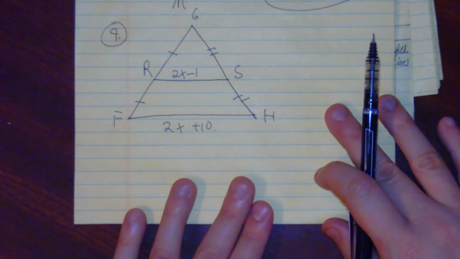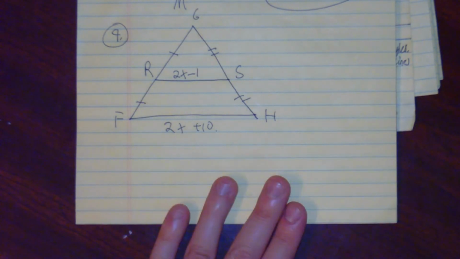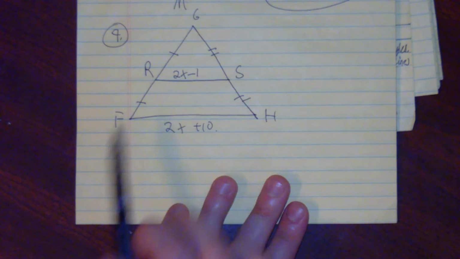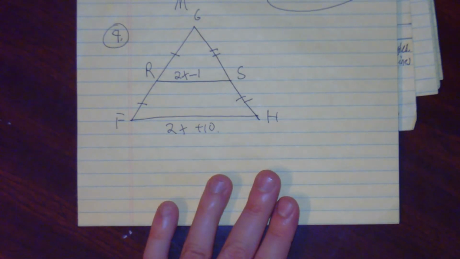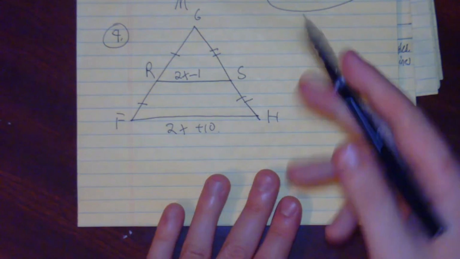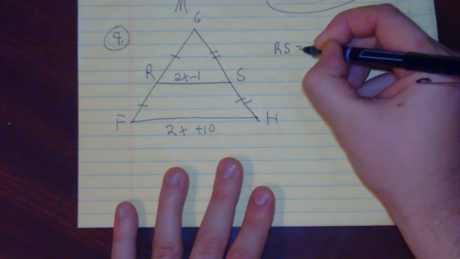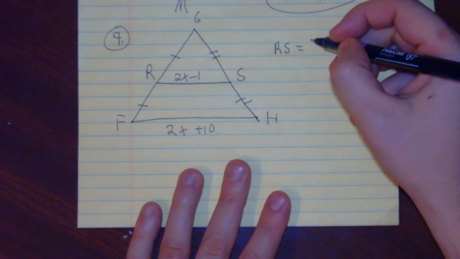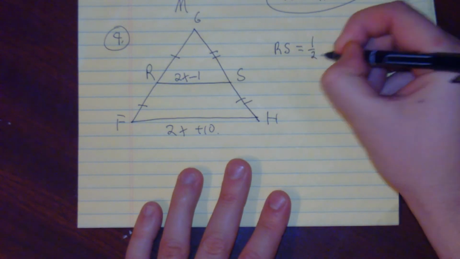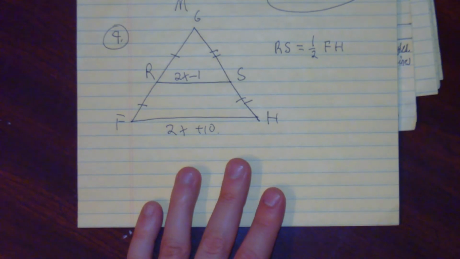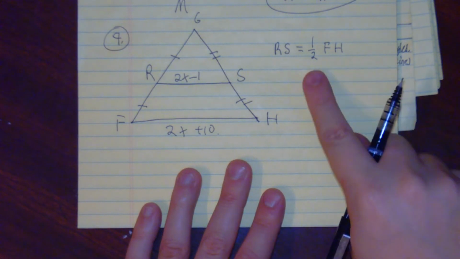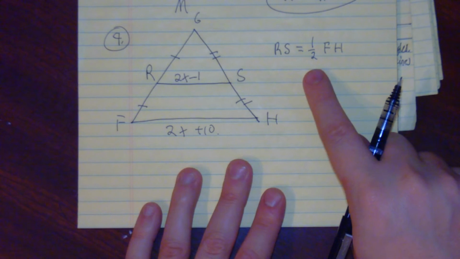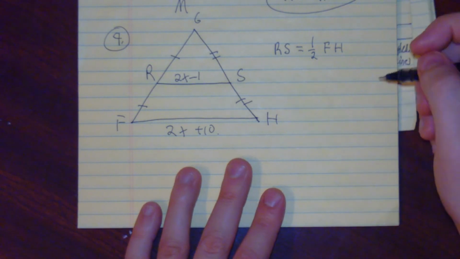So if we look at number 9, we have mid-segment RS. The mid-segment is always going to be half of the third length, FH. So when we look at this, we have the following information. We know that RS is equal to 1/2 of FH. So this is the standard formula, but let's rearrange it because I think there's sometimes an issue with distributing with half. So what we're going to do is the inverse of half to put it onto the other side. So let's multiply both sides by 2.